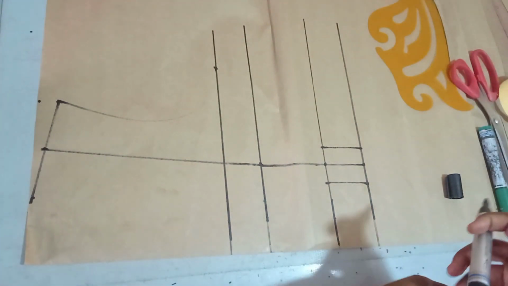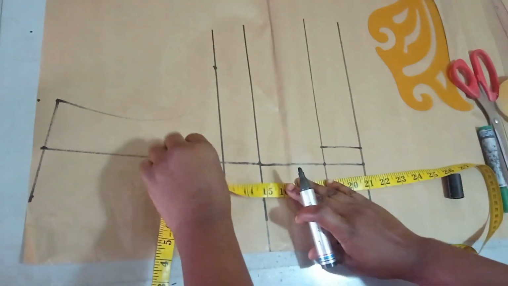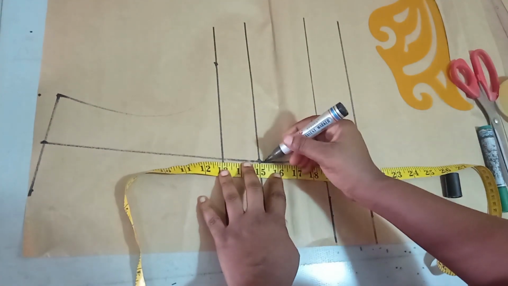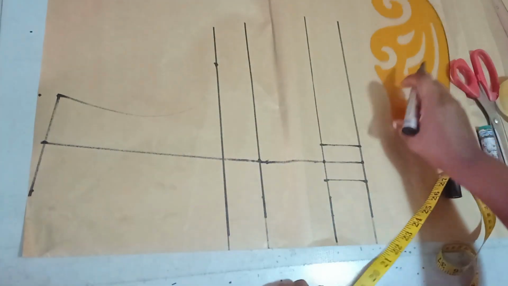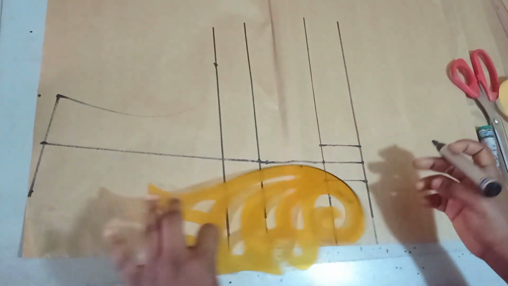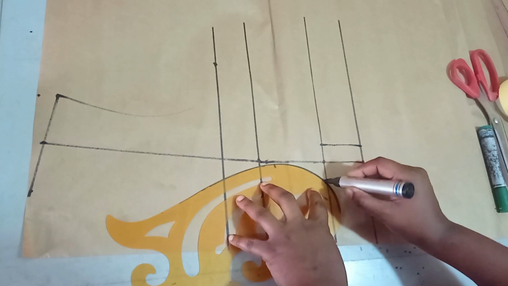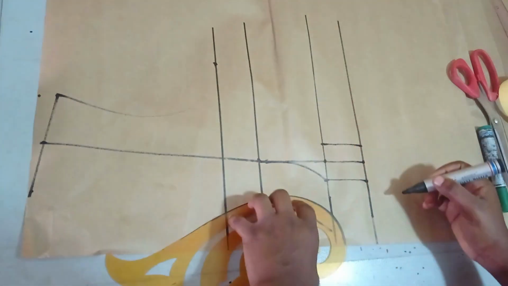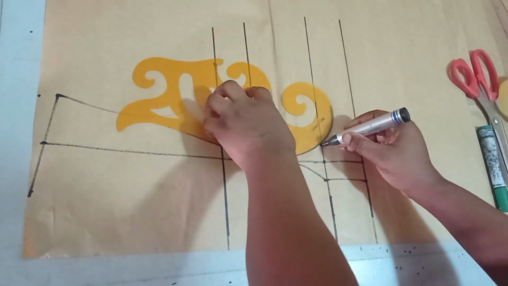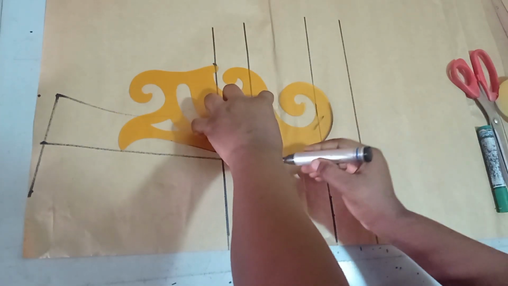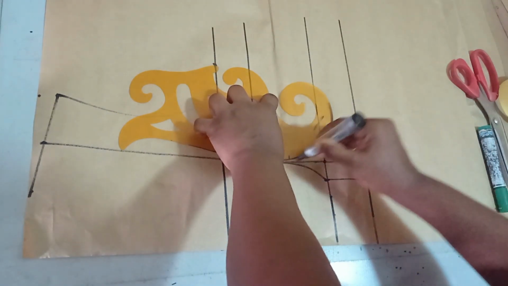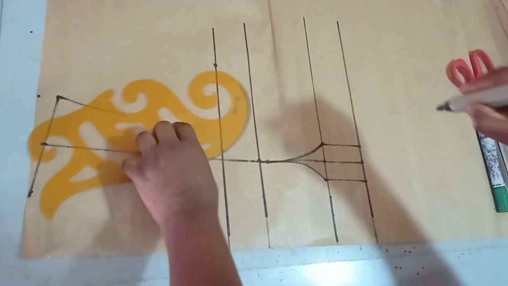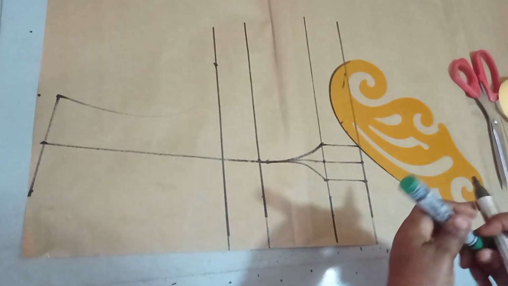After connecting it, on my bust point I'll go down by 1/2 inch, and then I'm going to take my curved ruler and make my bust curve like this, and also on the other side like this. Sorry, my marker is not showing well.